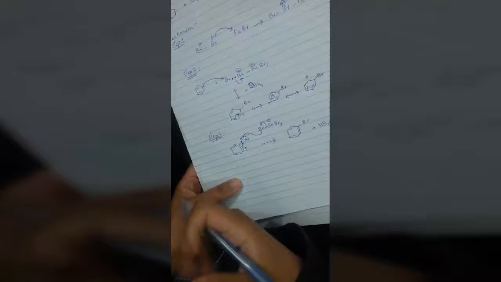This is basically the halogenation mechanism. So now what about the fluorine and iodine?